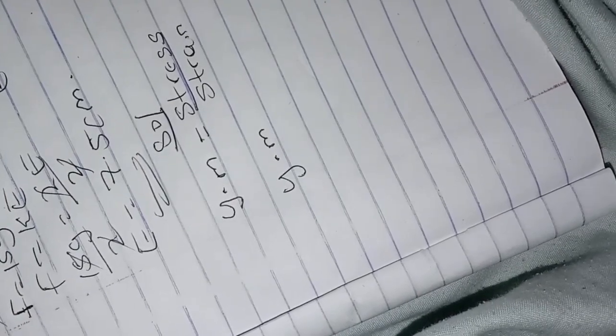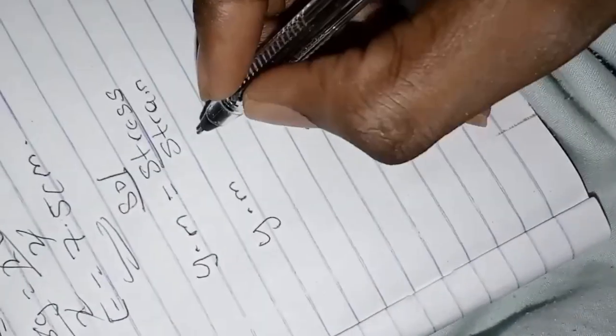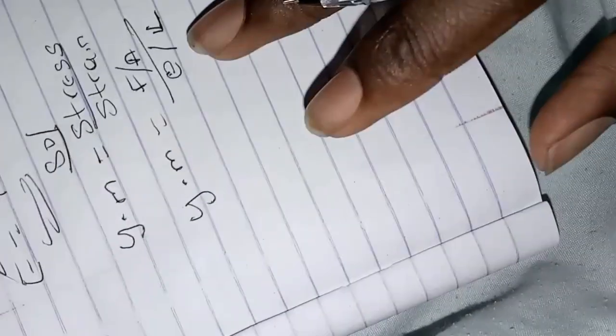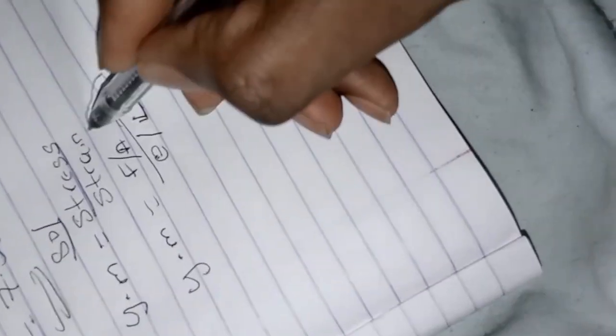So for tensile stress, I told you guys the formula in the beginning. So we then go into the tensile stress formula, that's F over A, over tensile strain, that's e over L. So yeah, this is the typical formula for calculating the Young modulus.